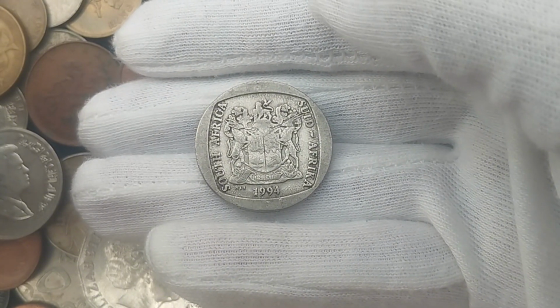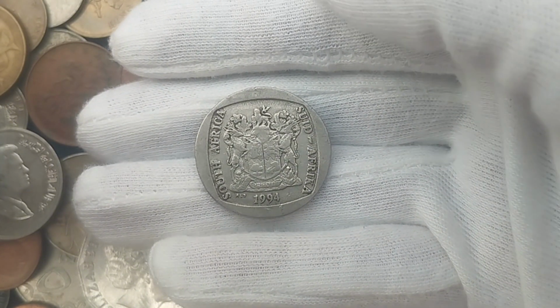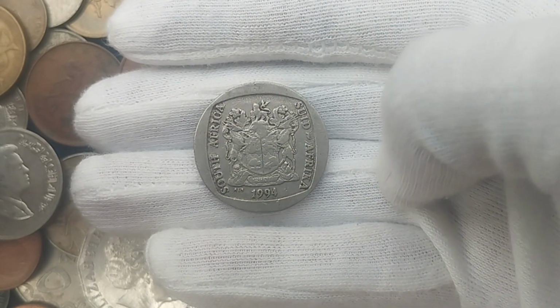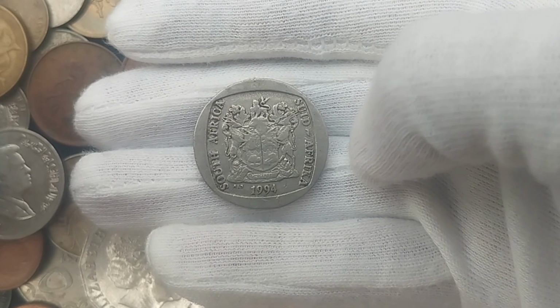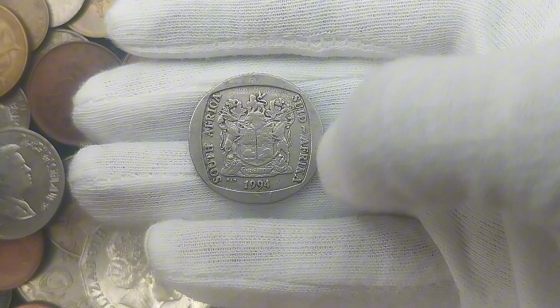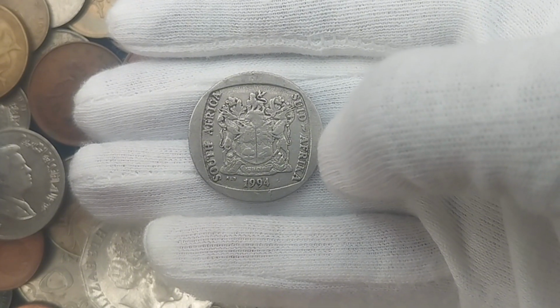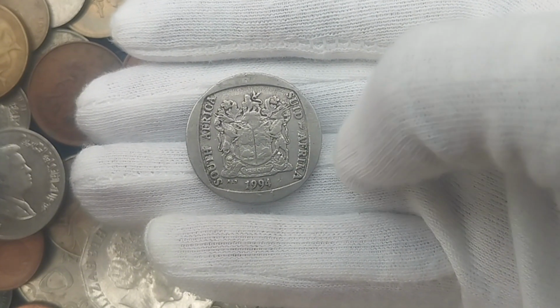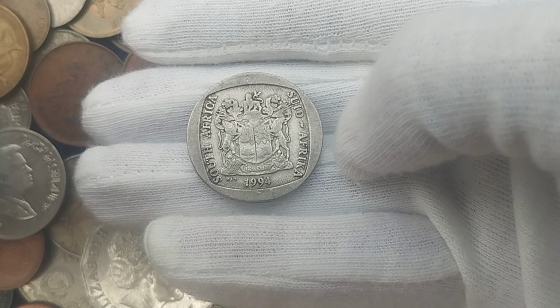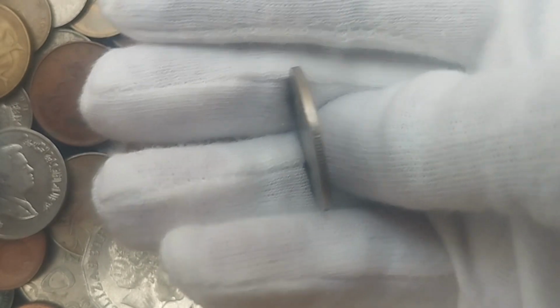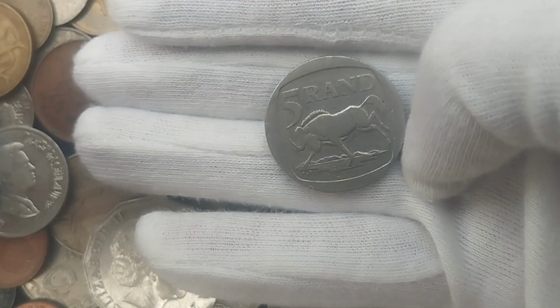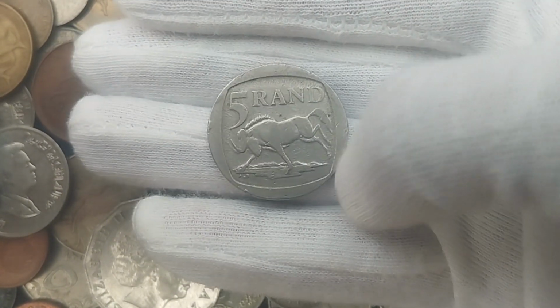Market value and pricing trends. As of 2025, circulated 1994-5 Rand coins typically trade for roughly 1 to 3 USD, depending on the seller and condition. Extremely fine examples may command 5 to 10 US dollars, while mint state specimens can fetch 20 or more US dollars. Error coins or uncirculated examples in sealed rolls may reach $30 to $50 in rare cases.